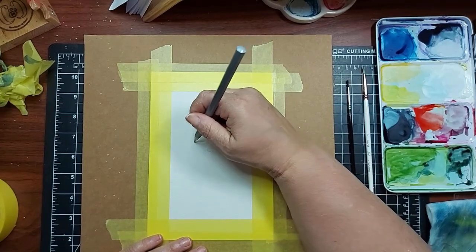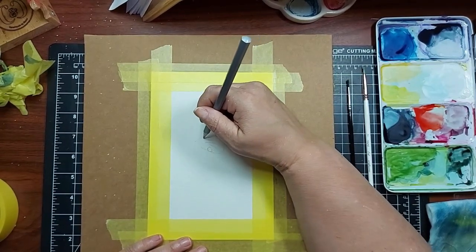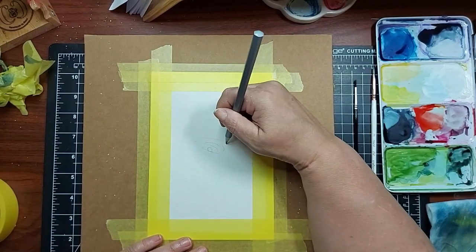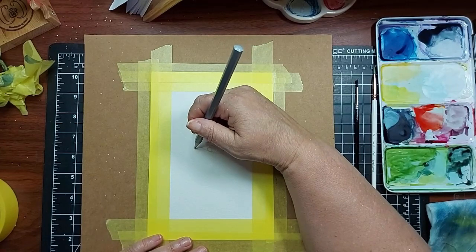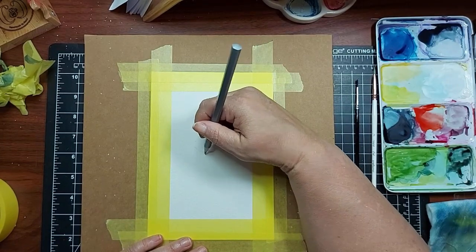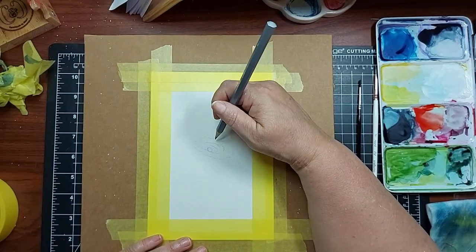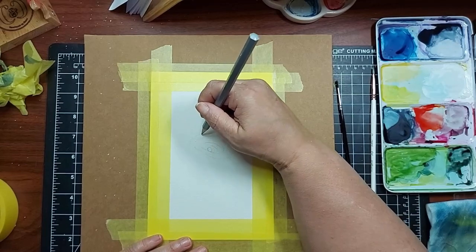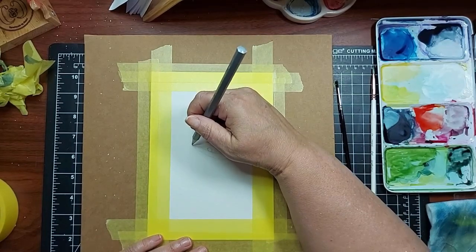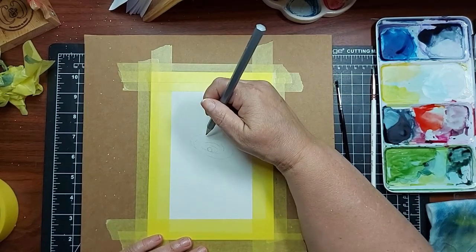And then it will have much bigger ones coming around. And this oval. I'm trying to get the, like, that-ish.